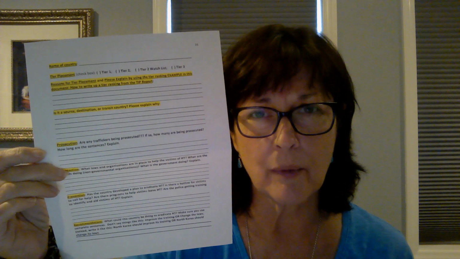The reason I'm doing this is I'm teaching you how to read and summarize a government report on the topic of human trafficking. If you're going into any kind of government work, which a lot of people in criminal justice are going into, this is a really good skill to have. Plus, I'm going to teach you how to summarize something by the feedback I give you.